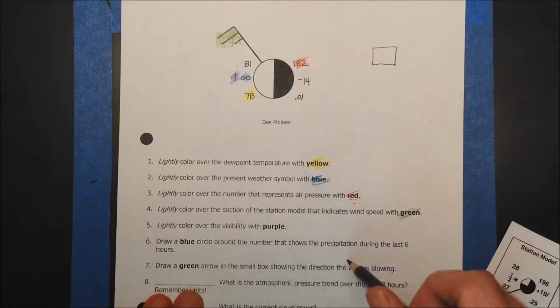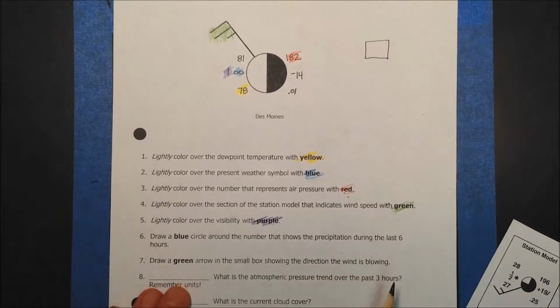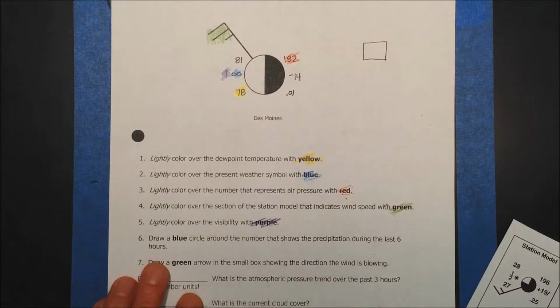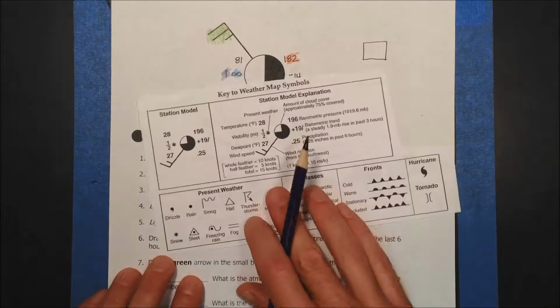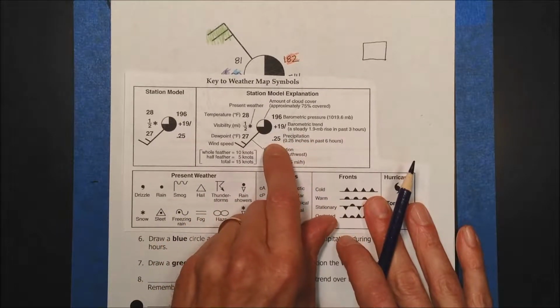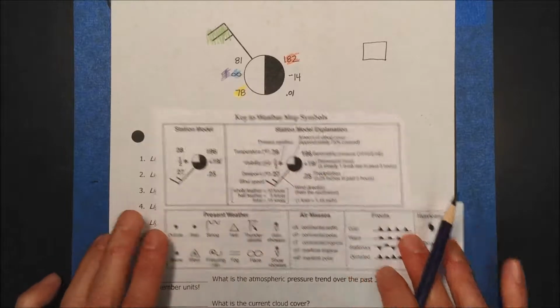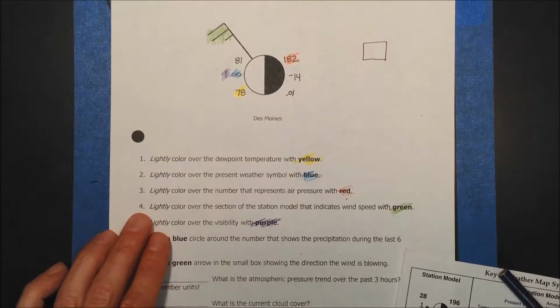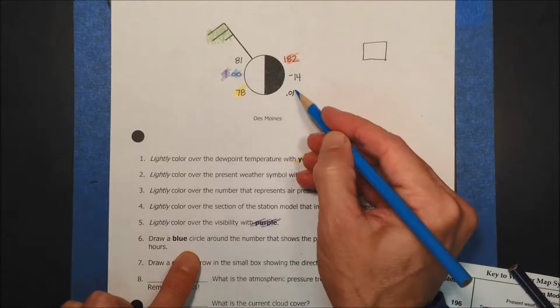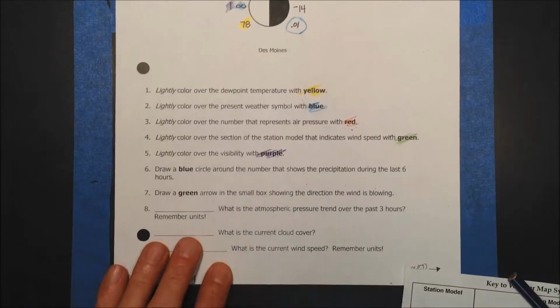Okay, six, draw a blue circle around the number that shows precipitation during the last 6 hours. Precipitation during the last 6 hours is right here, and that's the only thing that has a decimal point on it. So this is 0.25 inches. In our case here, it's 0.01. So I'm drawing a blue circle like that.